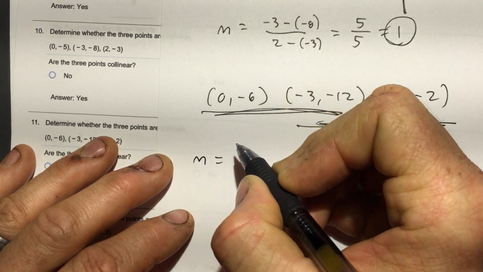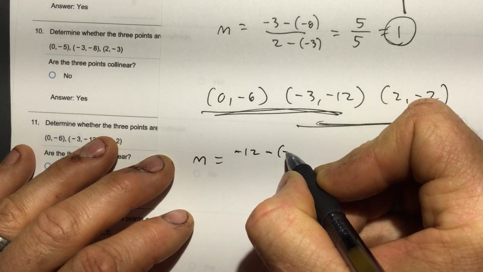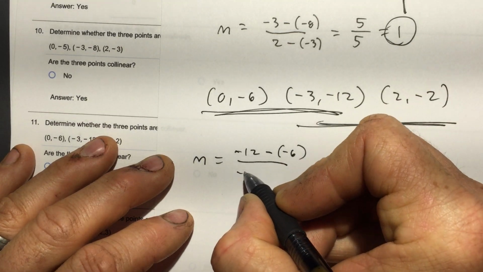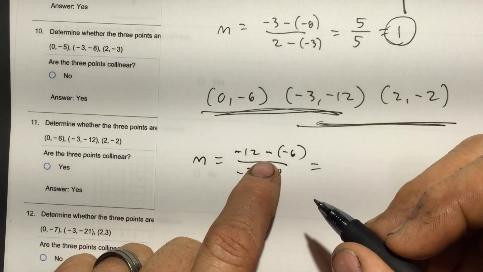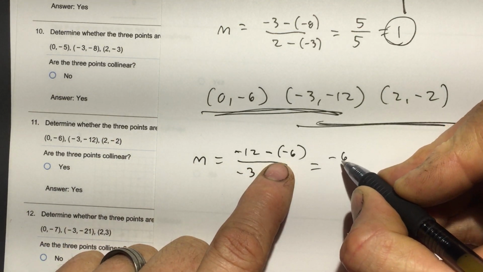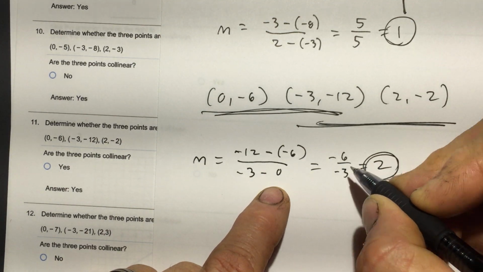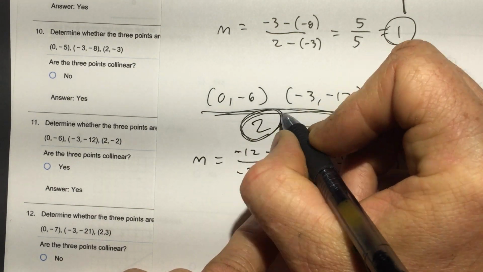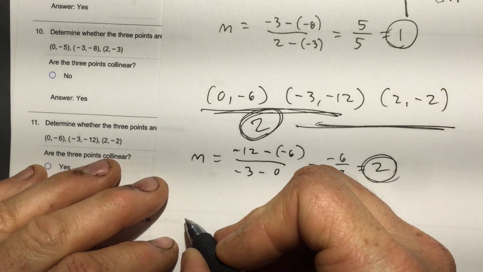So for these two, I'm going to do the y in point 2 minus -12 minus -6 over -3 minus 0. So -12 minus -6 is -6. -3 minus 0 is -3, and that simplifies to 2. So for these two, I got a 2. That's my slope there. Now, what about these two? So I'm going to do it again.